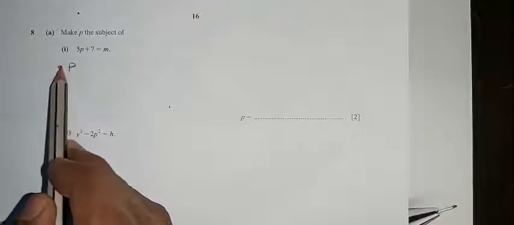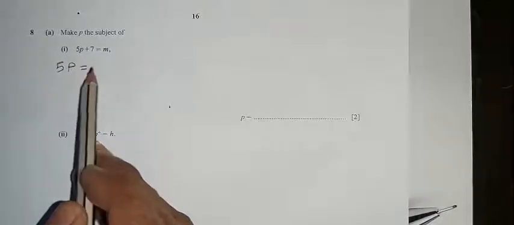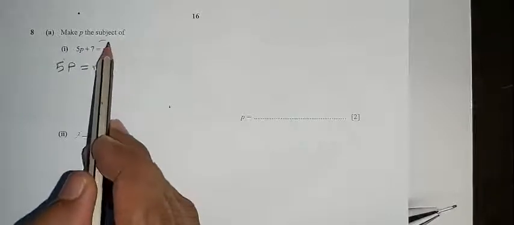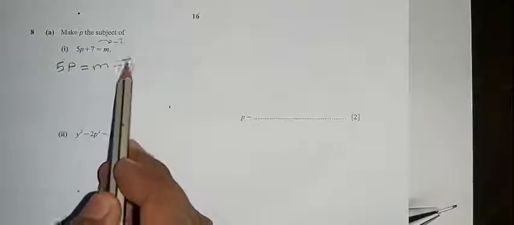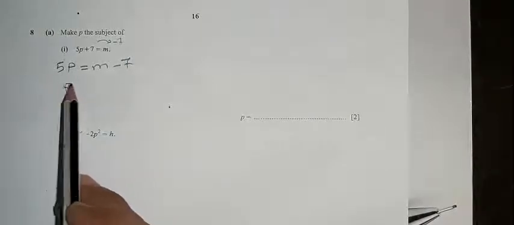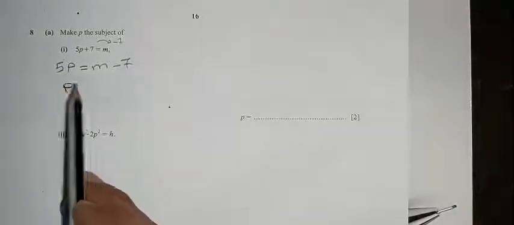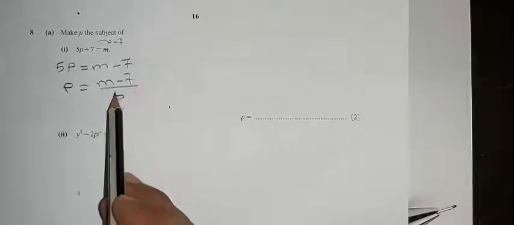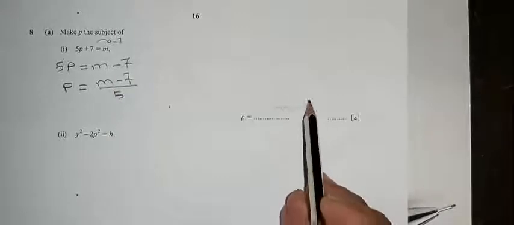So 5P equals M, the 7 here will become negative 7 on this side. M minus 7. Then divide by 5 to cancel out this 5 here. So P equals M minus 7 over 5. Okay, M minus 7 over 5.